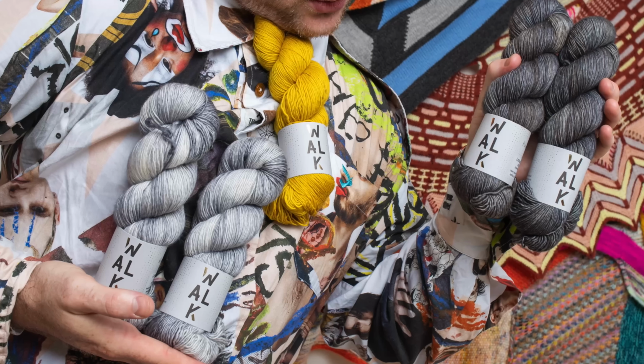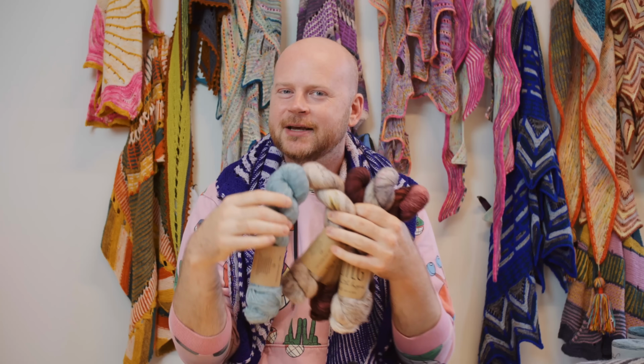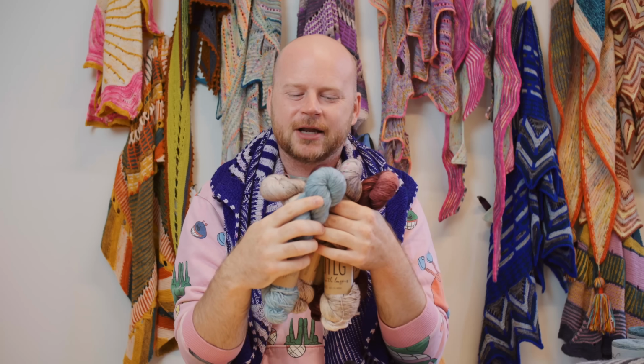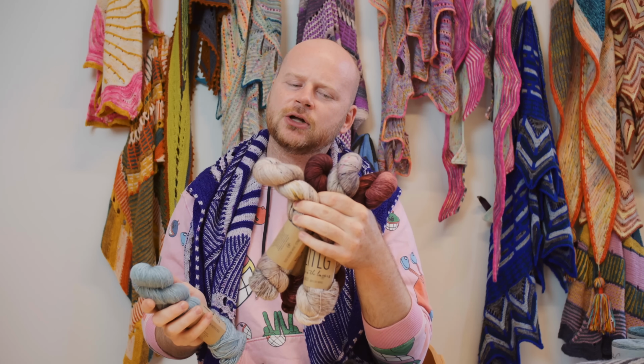So that accent color is gonna happen here and there. It might play with the other colors. You might see it on its own. It's gonna be its own personality. So what do you want the most of your shawl to look like? Make sure you have some crispy contrast.